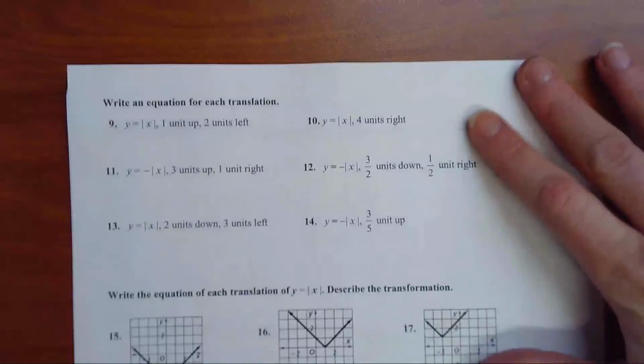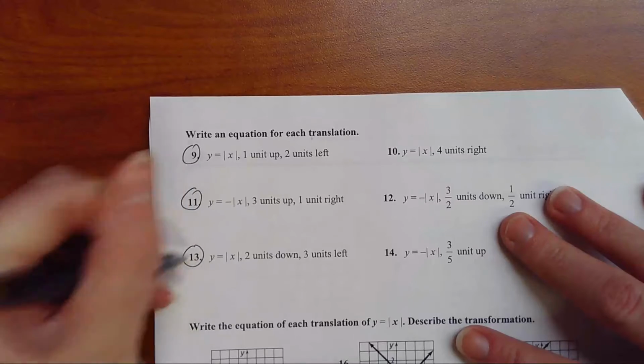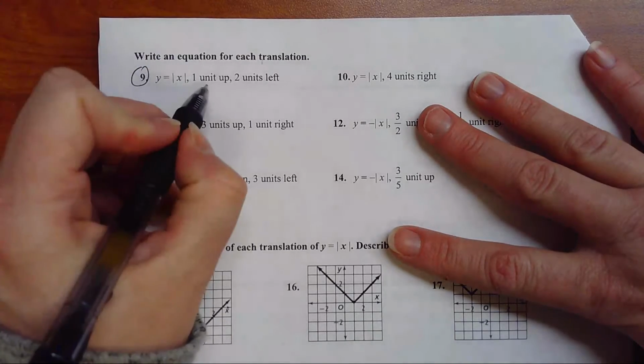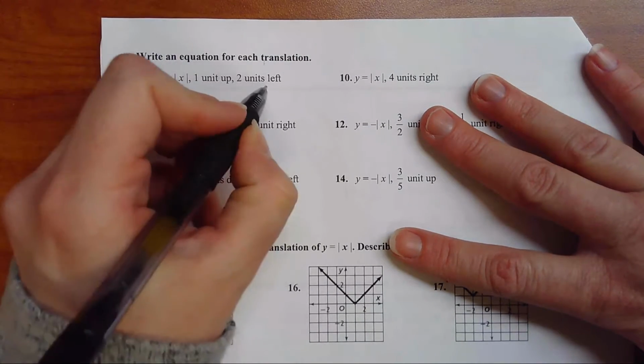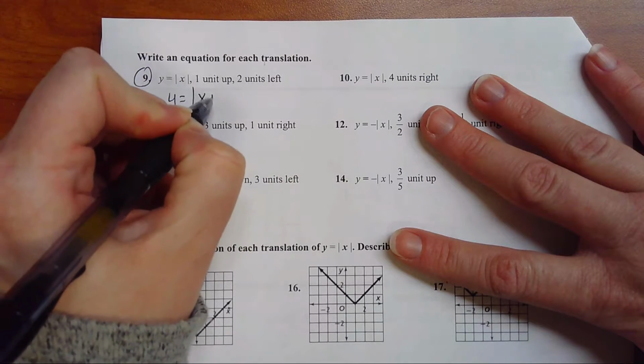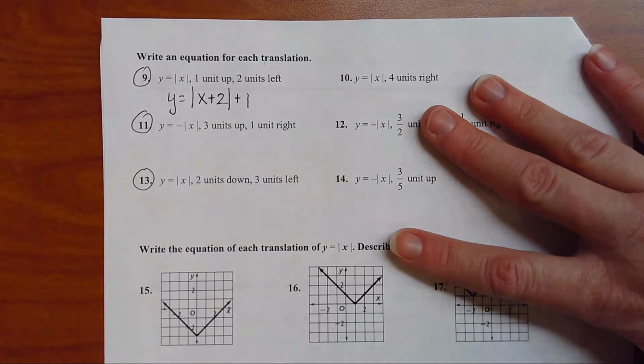Let's look here. All right, so again, we're not going to do all of these. I'll probably just do 9, 11, and 13. So we just need to write the translation. So it's actually going backwards. So it says 1 unit up, 2 units left. So 2 units left is inside the bars. Left is actually plus. 1 unit up is outside the bars, and that's plus. So that's all it wants for that one.